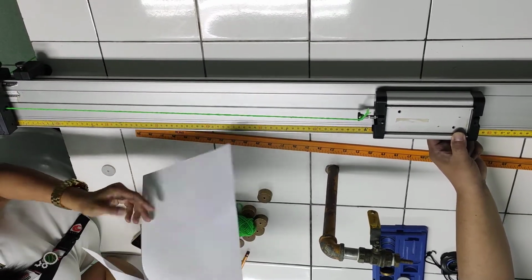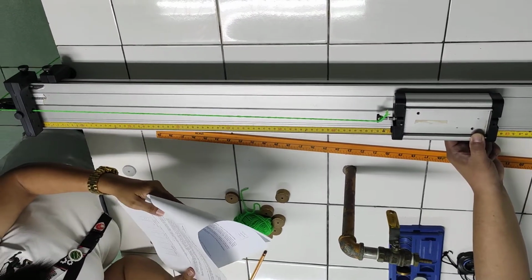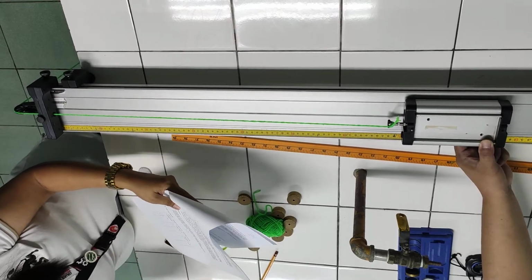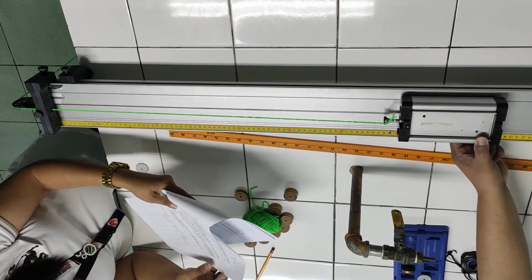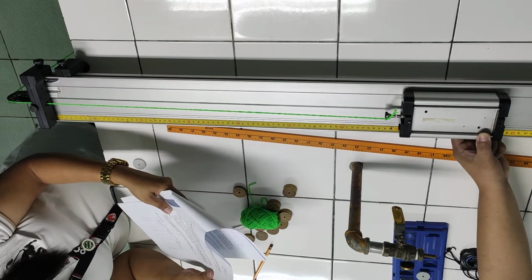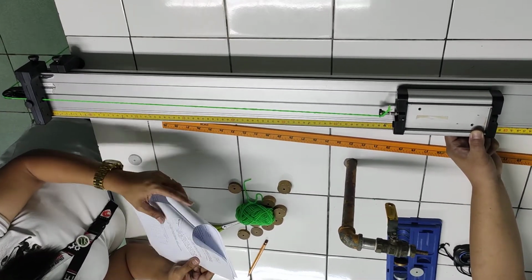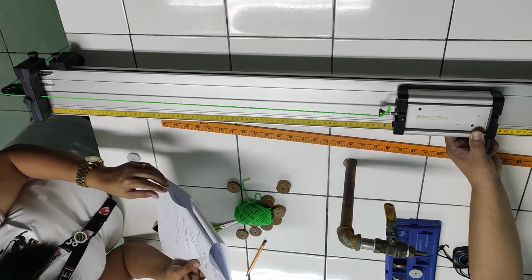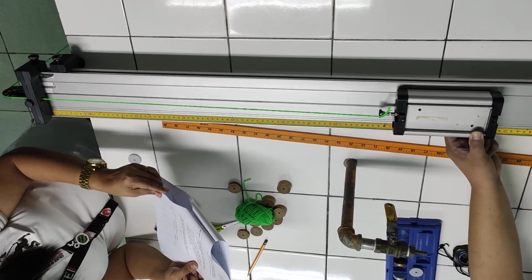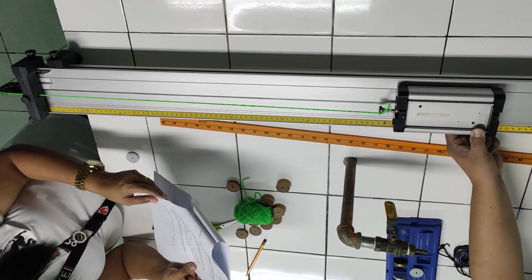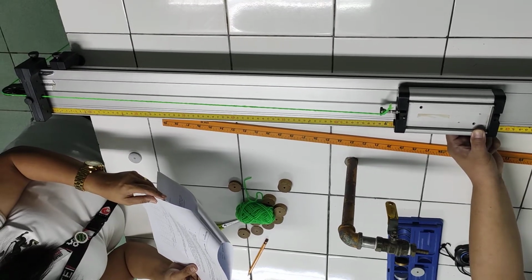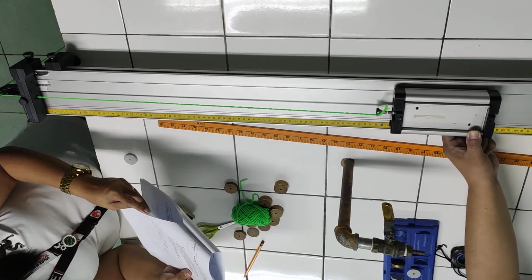Then vary the accelerating force by adding the slotted mass to the hanger, 20 grams at a time, until all three 20-gram pieces are loaded on the weight hanger. Then record the time it takes the hanger to drop. Do the same for every variation of the accelerating force, one at a time. Repeat the step for 3 trials. Take note that the car still serves as constant mass.